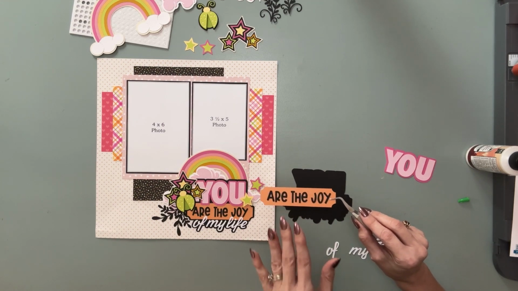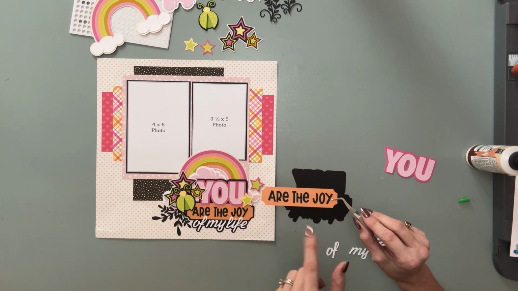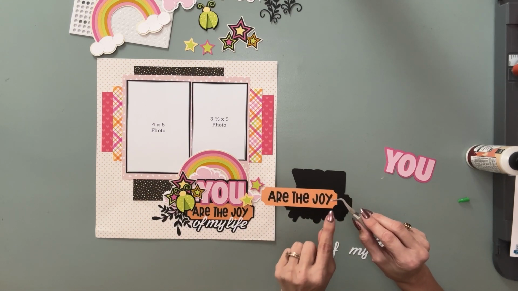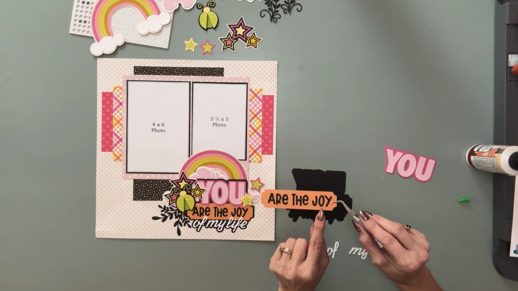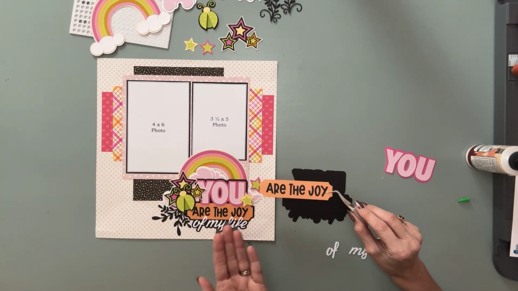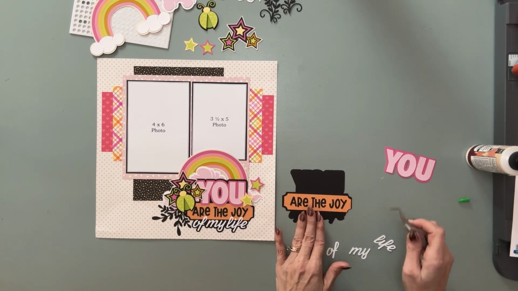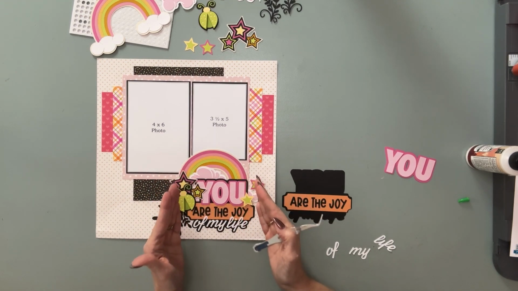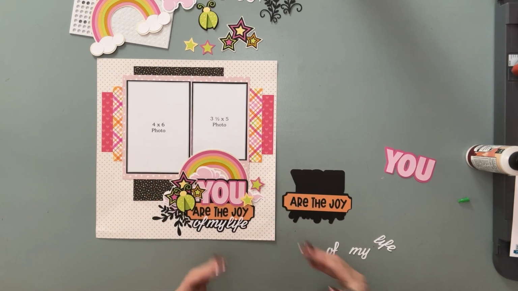Now, if this was our total title, again, we would want to change one of those words, but it's a portion of our title, so it's okay that we have all three the same. Now, one thing I want to point out with this as well, I wanted my title to fit a certain kind of space.